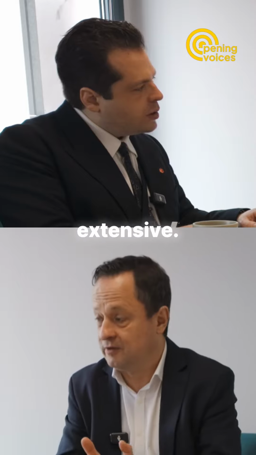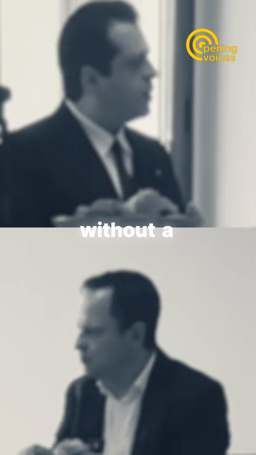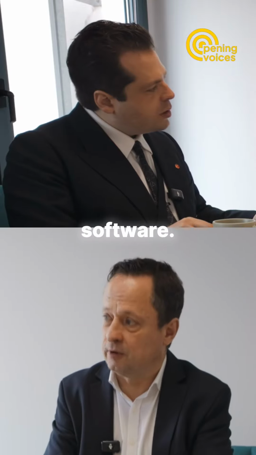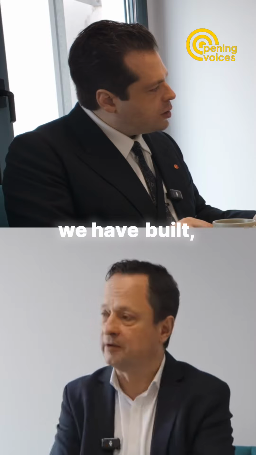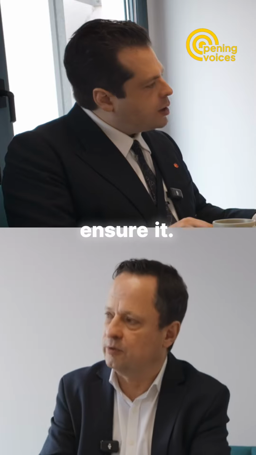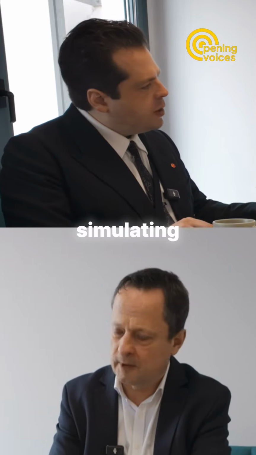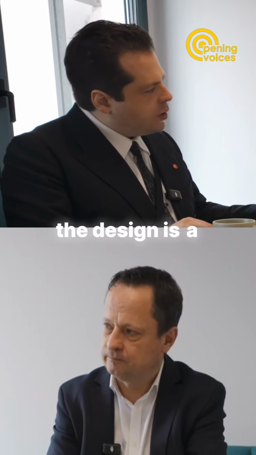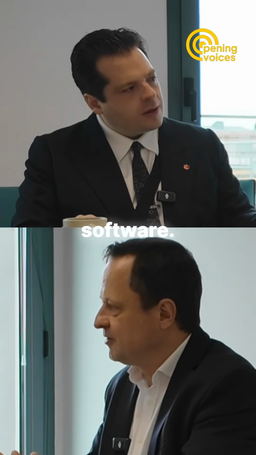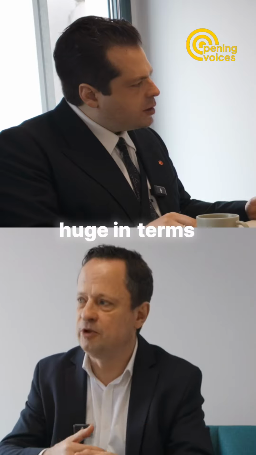So it's very expensive, and we have guys who are experts in all these tools, because today you don't design a chip, and especially a CPU, without a full batch of design software. Plus the data centers we have built, where we push the design and simulate the design to ensure it. For example, I know that simulating the design is a complex task that you don't do in traditional hardware. So you can simulate by software. After, if you want to simulate at so-called gate level, it's huge in terms of compute time.